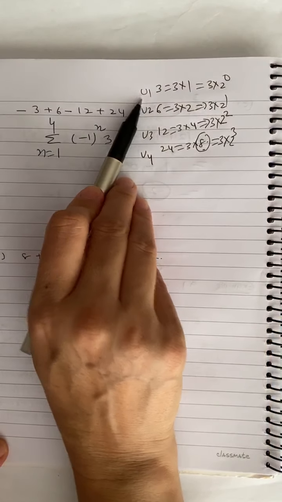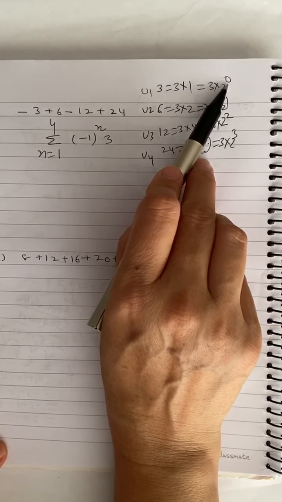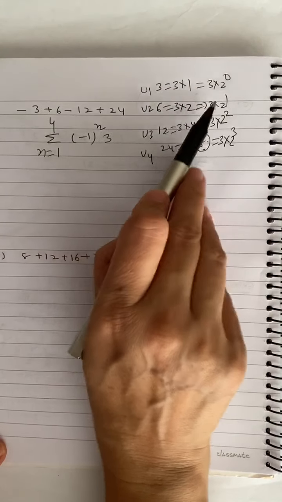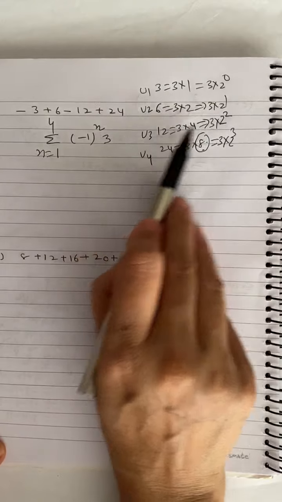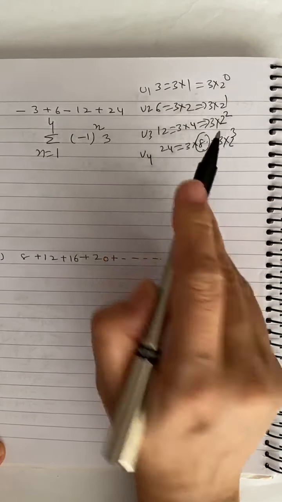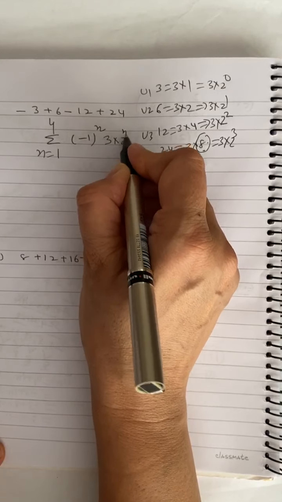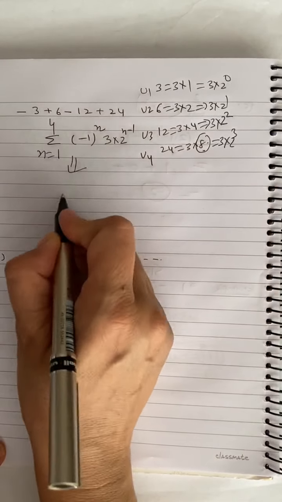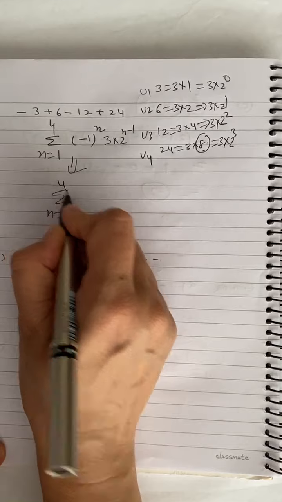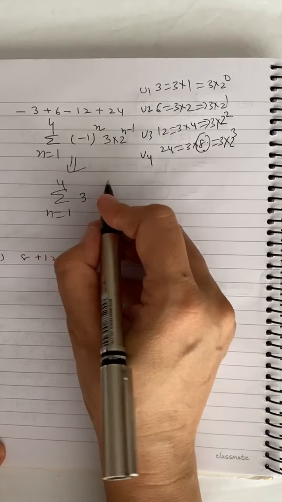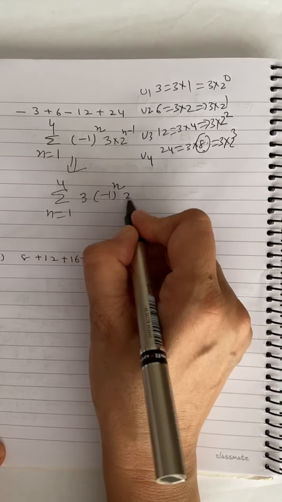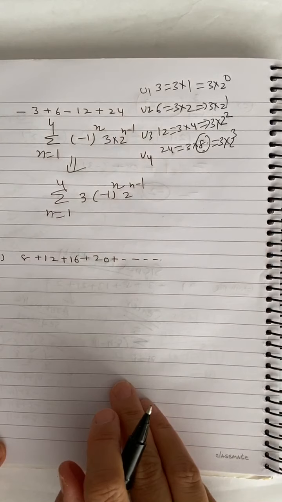So if you have first term, you have exponent or power as 0. So here you have 2, 1 less. Here you have 3, 1 less. Here you have 4, 1 less, which means for un, you are going to have 3 times 2 to the power of n minus 1. So I'm just going to rewrite it. So I'm going to write here 3, and then you can have minus 1 to the power of n, 2 to the power of n minus 1.